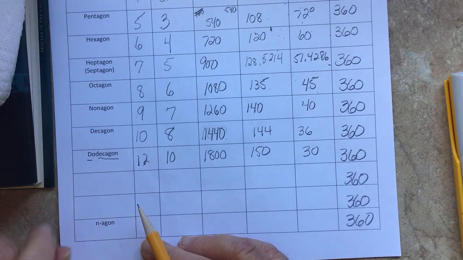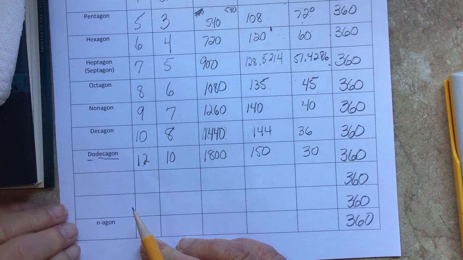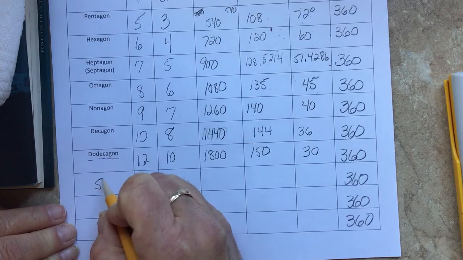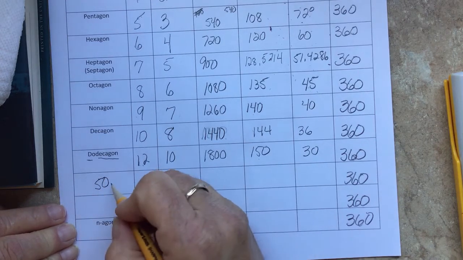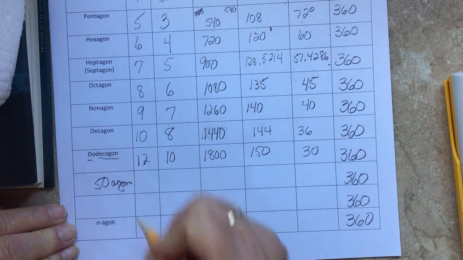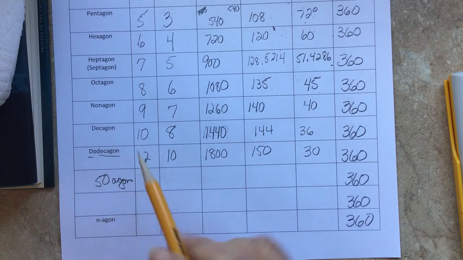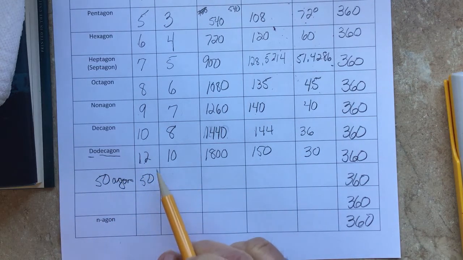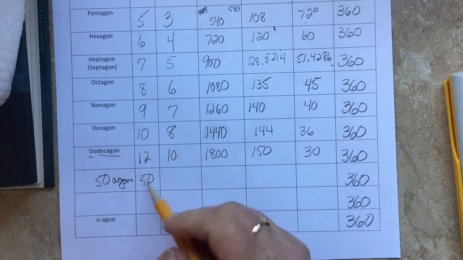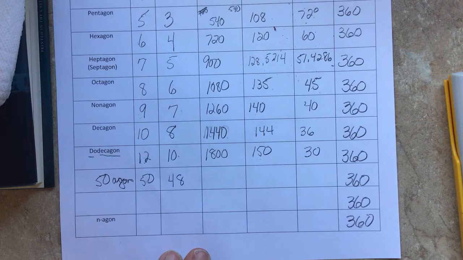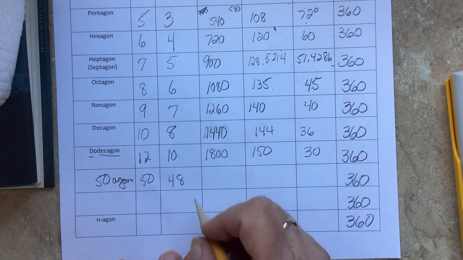Okay, so now let's do it with a nice big number. Let's say it has 50 sides. Okay, so a 50agon. That is not the real name, but you get the idea, I hope. All right, let's look at this pattern. It has 50 sides. Well, 12 and 10, 10 and 8, 9 and 7. It would have 48 triangles. Always two less. So 48 times 180 is going to give me 8640.